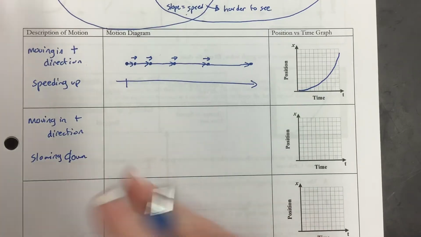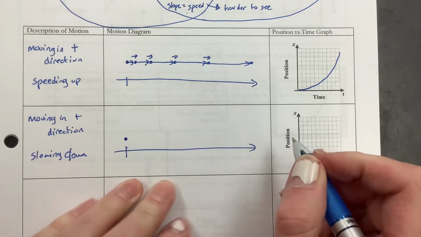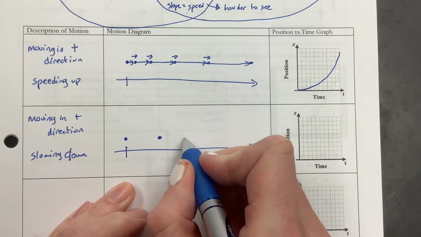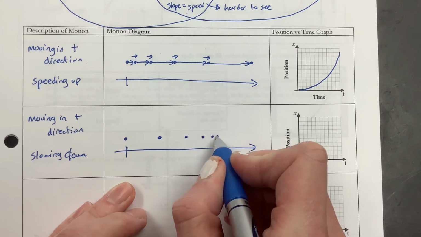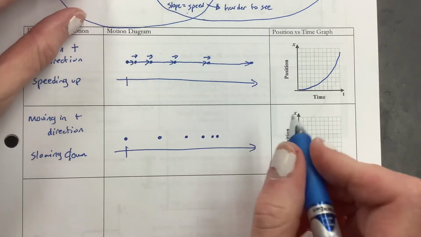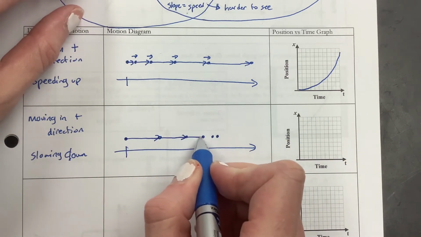We're going to do the same sort of thing here on the next one, but we're going to be slowing down now. So now my dots are going to start far apart and they're going to get closer together. I have to tell you that it's harder to draw those. It's fine. Start with long arrows that get shorter.